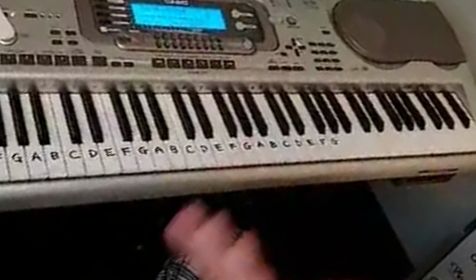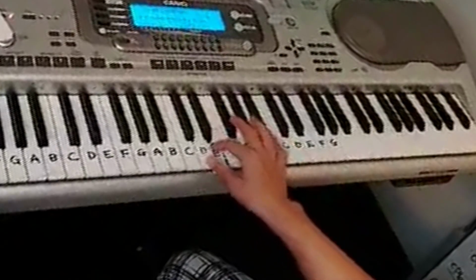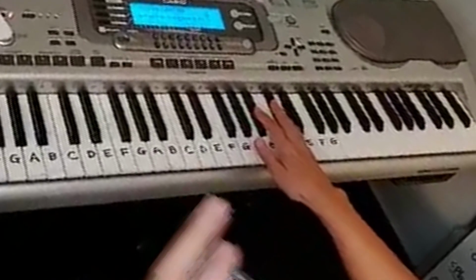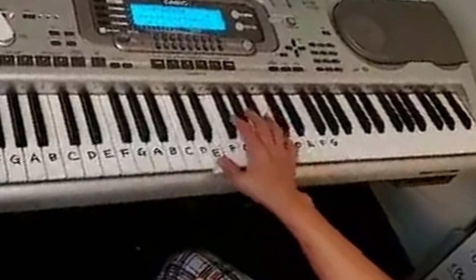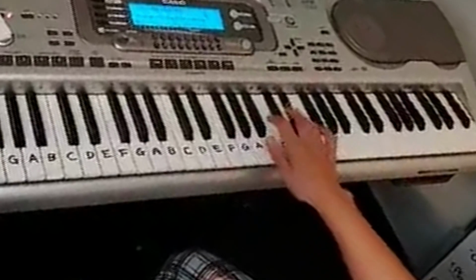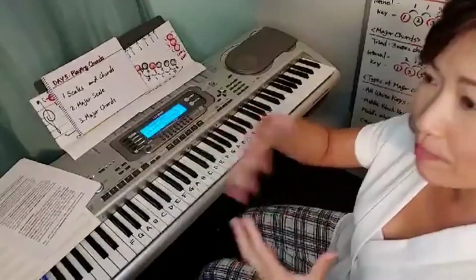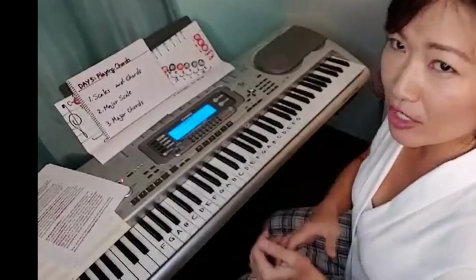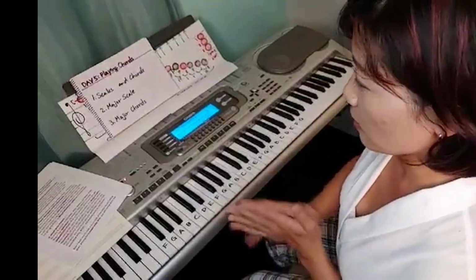To play from D, do you see the pattern of the melody is the same? That pattern of tone, da da da da da da da da, is the major scale. And we're just going to focus on the major scale for today.